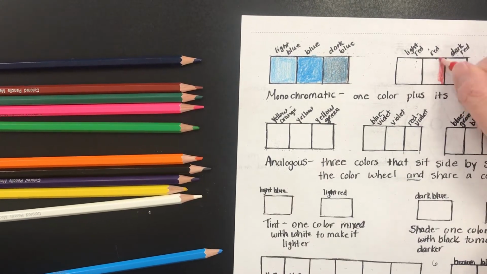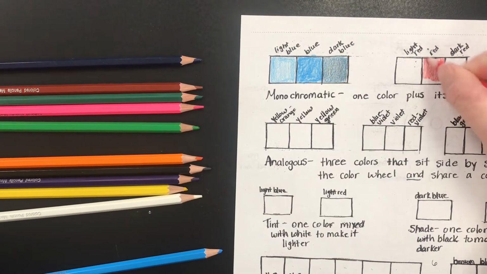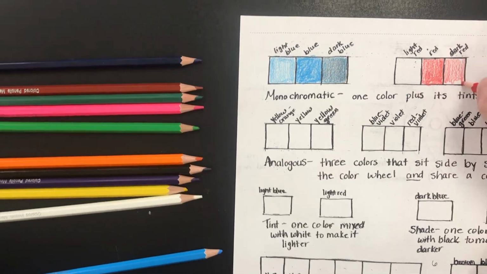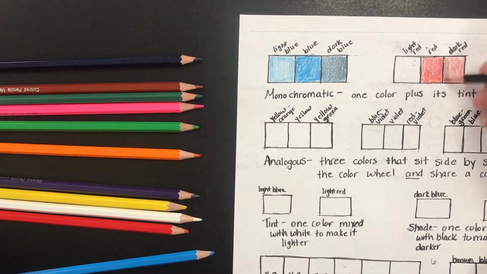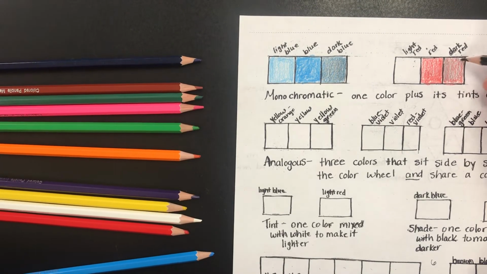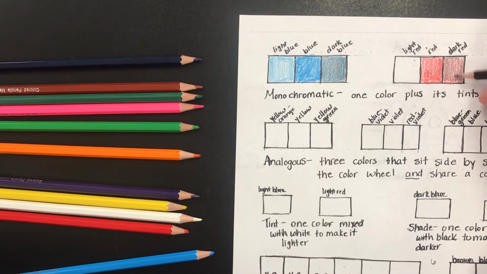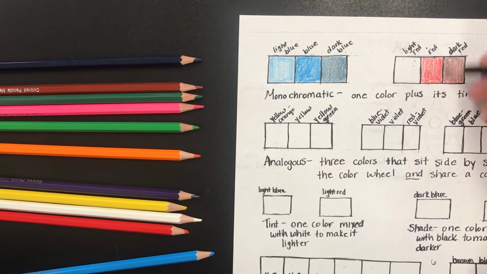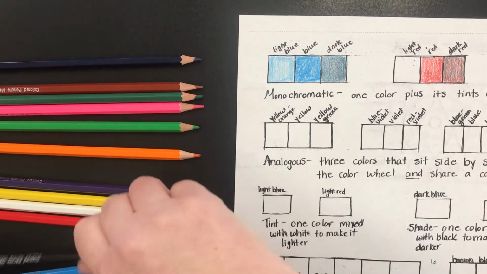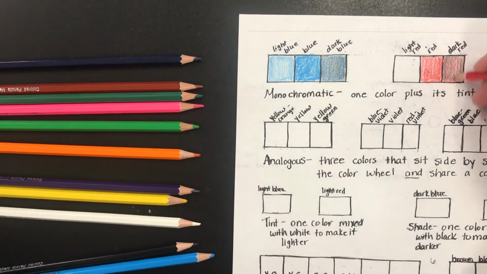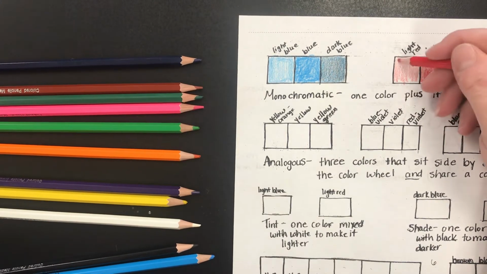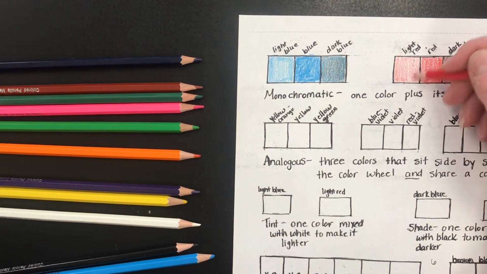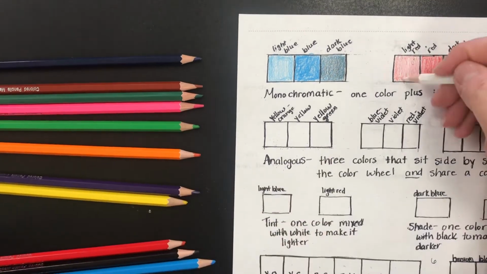So we're going to lay down the red, and then we're going to lay down the red again and add some black to it to get a shade. Remember, you want bold dark color. You want this color to really stand out when you're finished. If you have to go over it a couple times, that's fine. And then we're going to do a light red, and we're going to lay some red down, and we're going to go over with colored pencil.